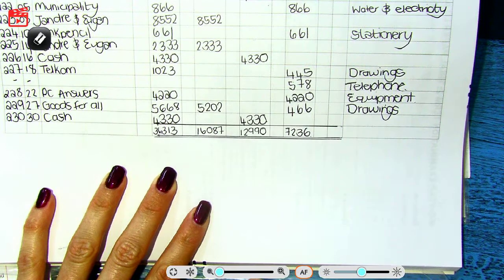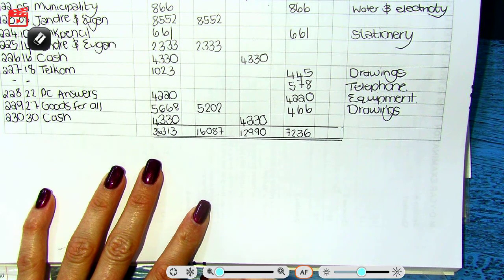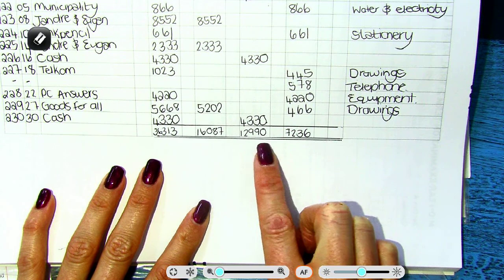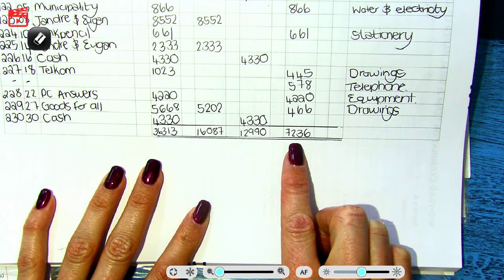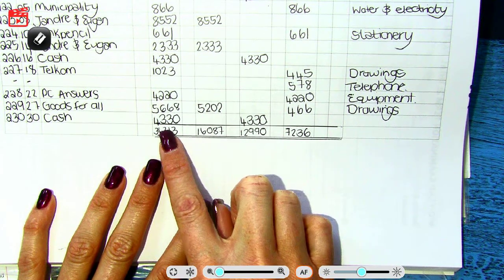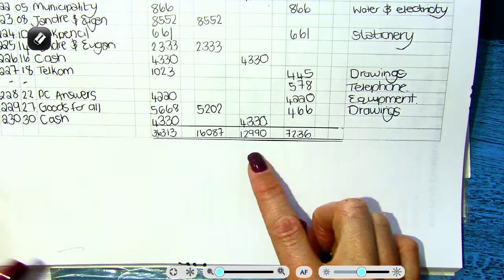Bank is 36,313. Trading stock is 16,087. Wages 12,990. And your sundries is 7,236. Please fill those in quickly. Make sure that you have a single total line at the top and a double total line at the bottom.